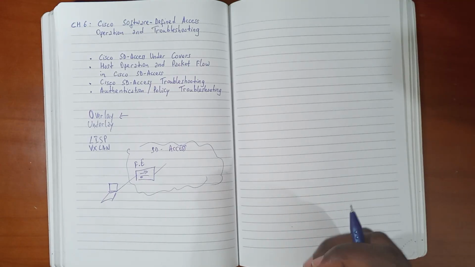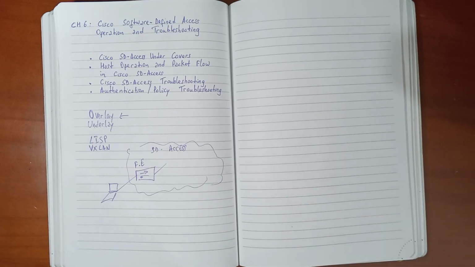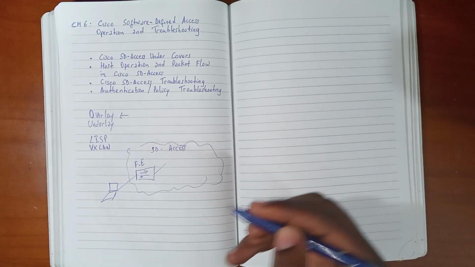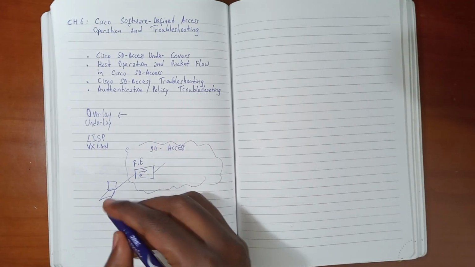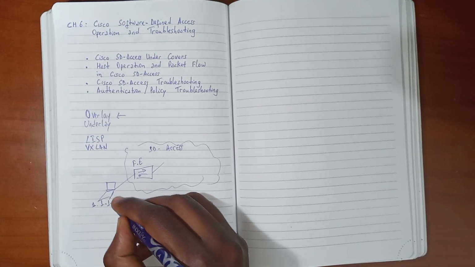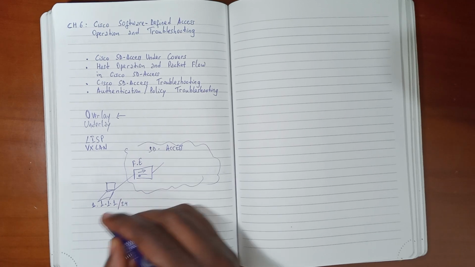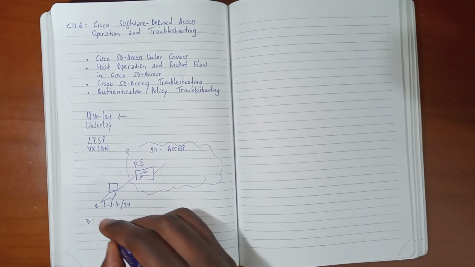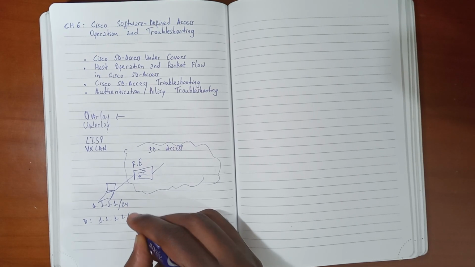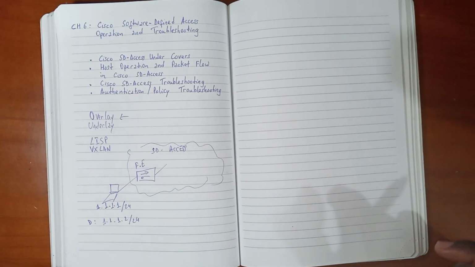What does a host do when it doesn't know where to send the traffic? Well, if it is in the same subnet, it looks for the MAC address of the destination device. Let's say that this host has the IP address 1.1.1.1, and it wants to send traffic to a destination 1.1.1.2, and it doesn't know where to send the traffic.